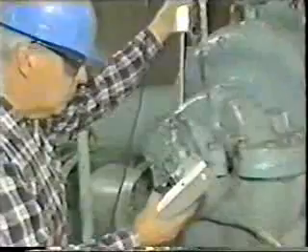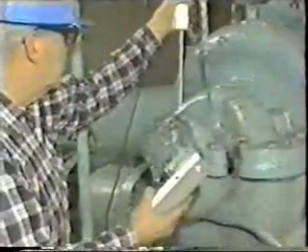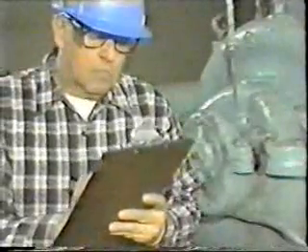When the probe is placed on top of the housing, it measures vertical vibrations. Each time he takes a reading, he records the reading. Later, he'll check these readings against the specified normal range for this pump.